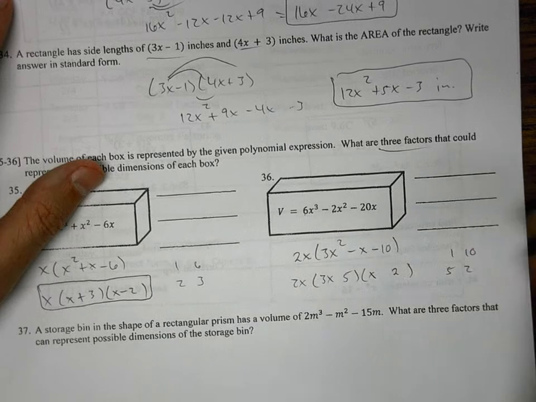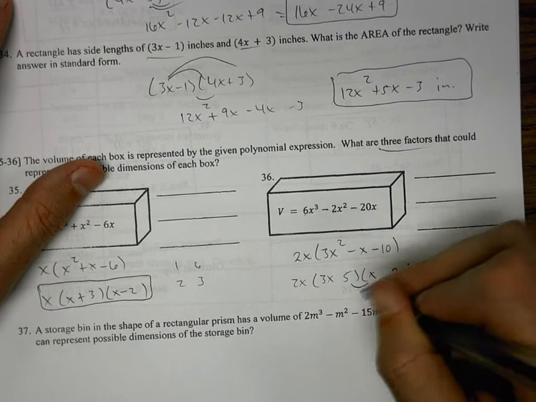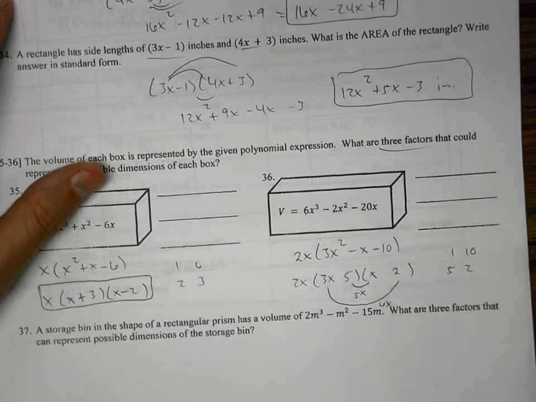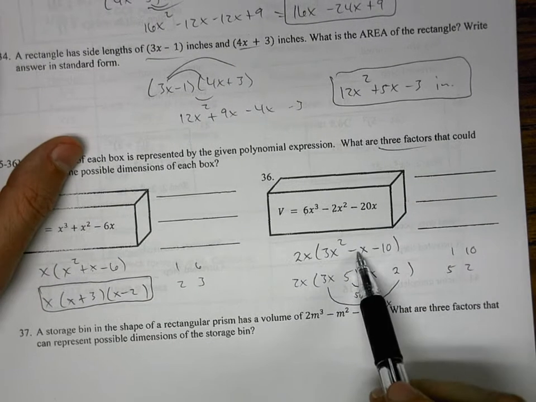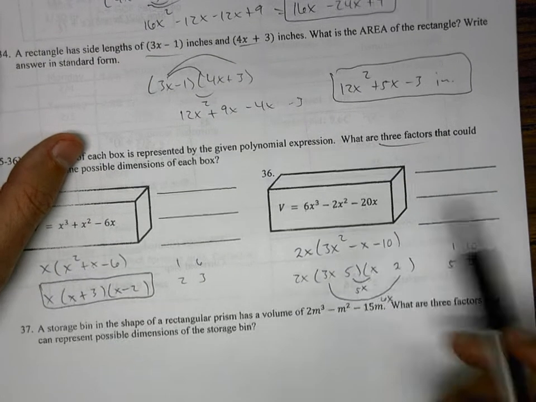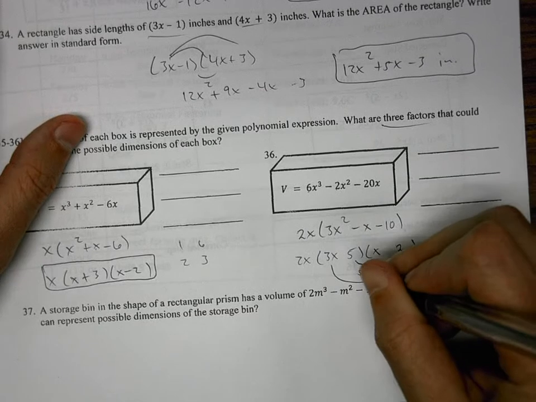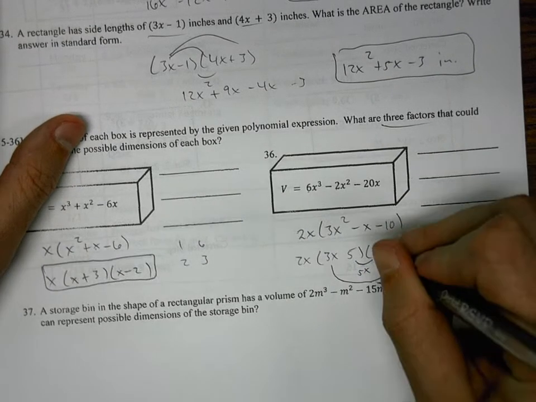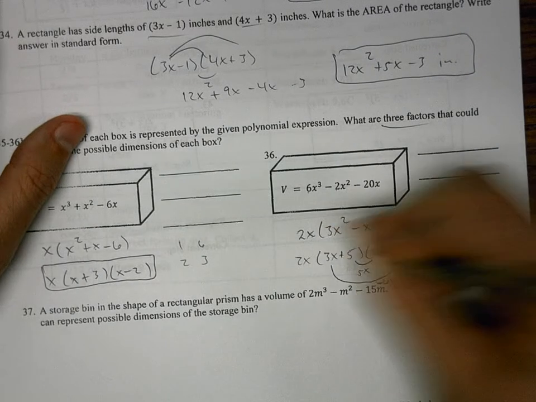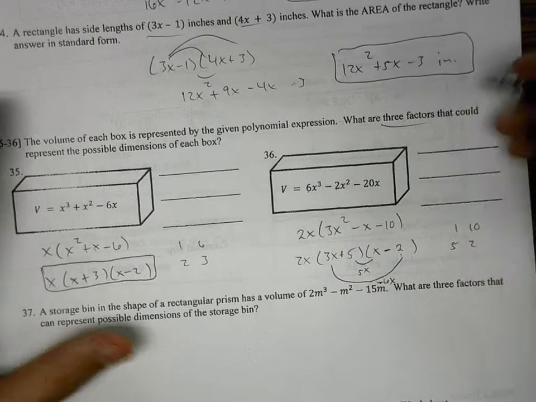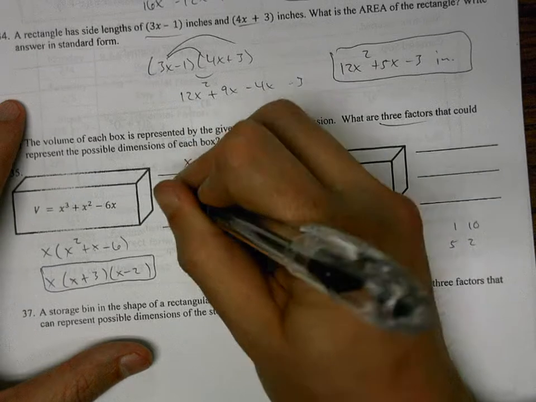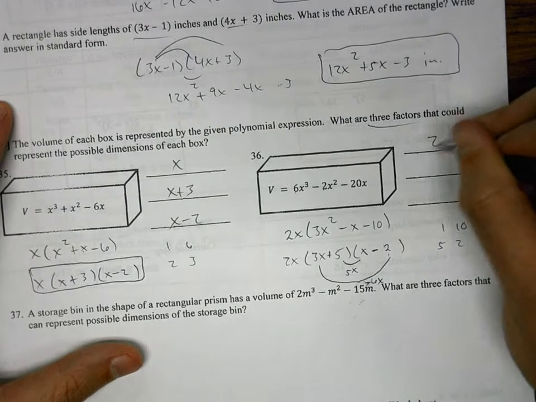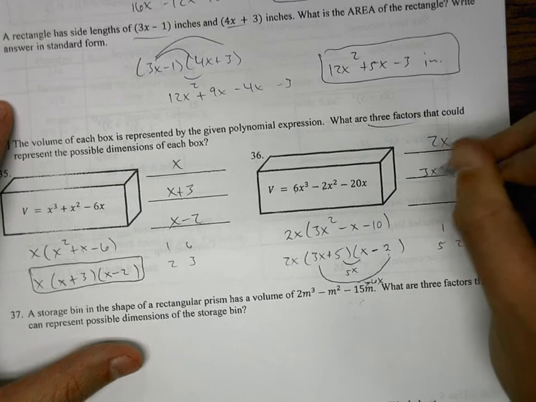So we got 5 times x is 5x. 3x times 2, that is 6x. And because this middle term is negative, that means the 6x must be negative. You can follow that line all the way to the 2, making the 2 negative and the 5 positive. So this is x plus 3, x minus 2. This one over here is 2x, 3x plus 5, x minus 2.